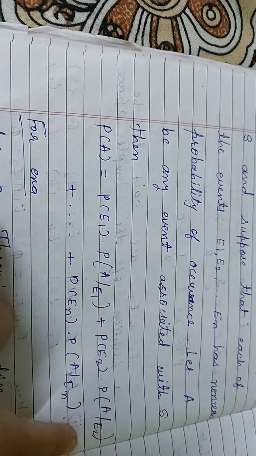Similarly for A intersection E2, you can observe here A is 2 4 6 and E2 is 4 5 6. So here the common elements are 4 and 6. So probability of A intersection E2 is 2 over 6, so 2 by 6. Now let me find out probability of A over E1.